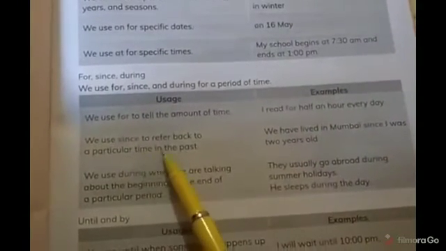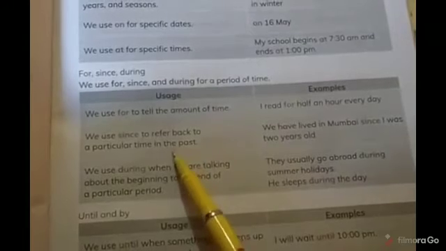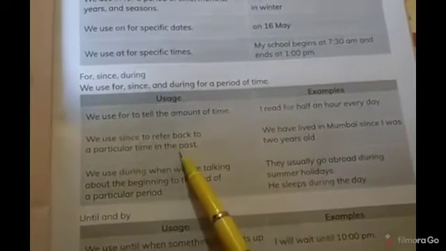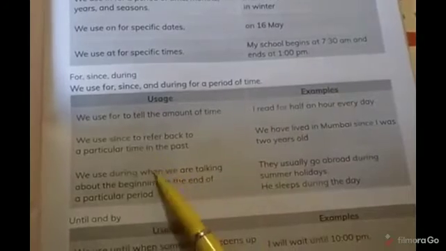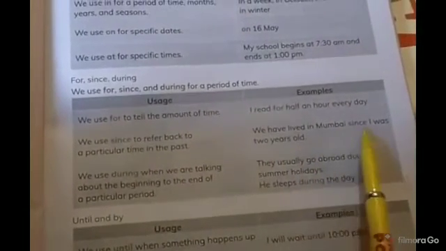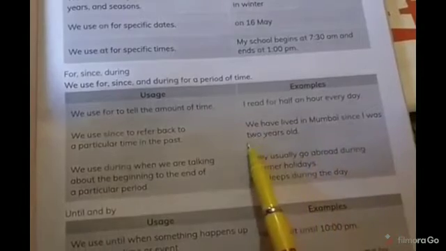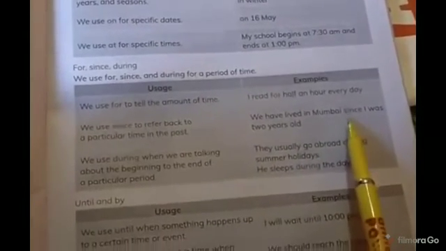We use since to refer back to a particular time in the past. Remember one thing, when we use since, we refer to a particular time in the past. We have lived in Mumbai since I was 2 years old. It means 2 years old is the specific time, and since is the preposition, right?